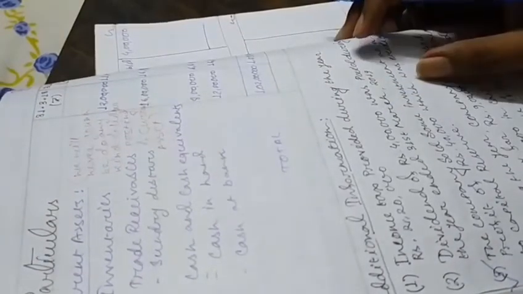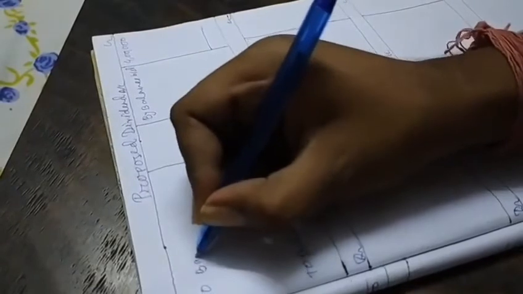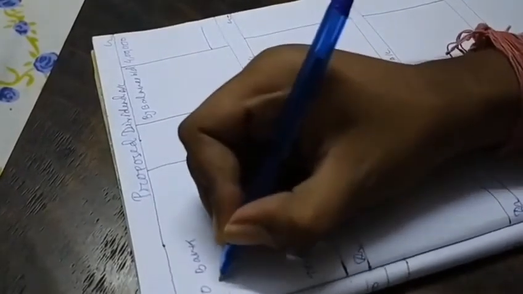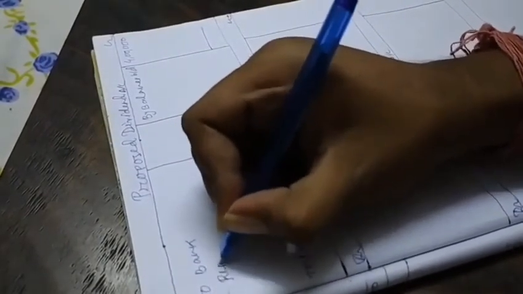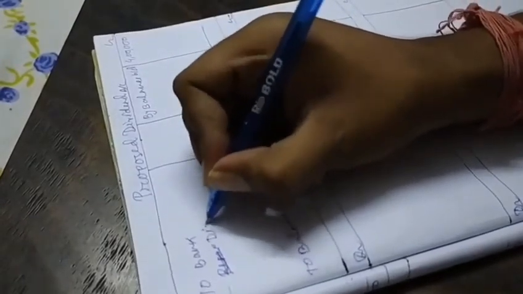If you paid any kind of dividend during the year, the journal entry is dividend to bank. So this is the account of dividend, and dividend to bank means to bank. This is posted here, dividend paid during the year.